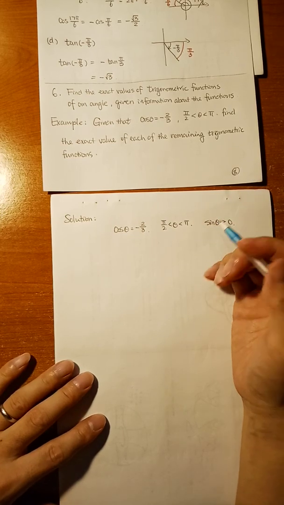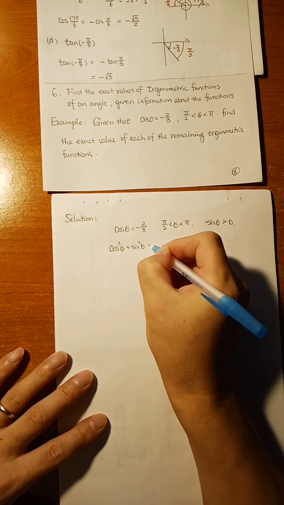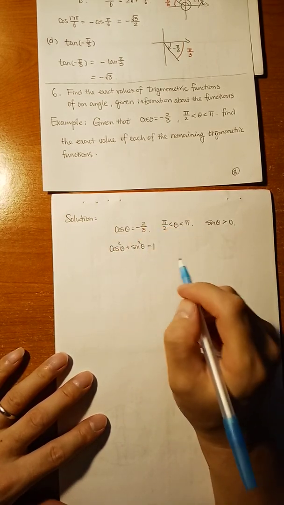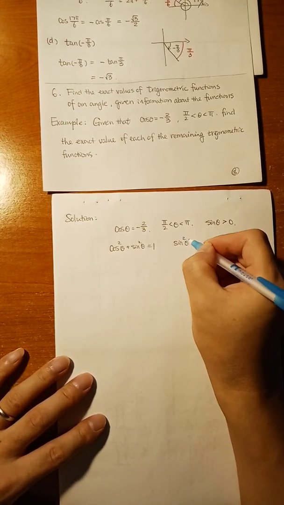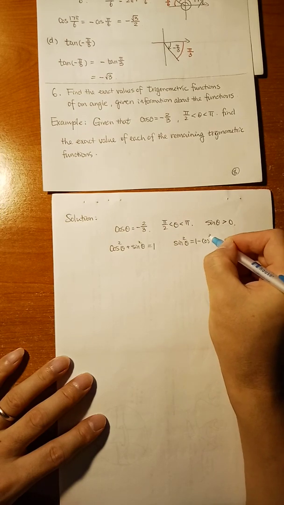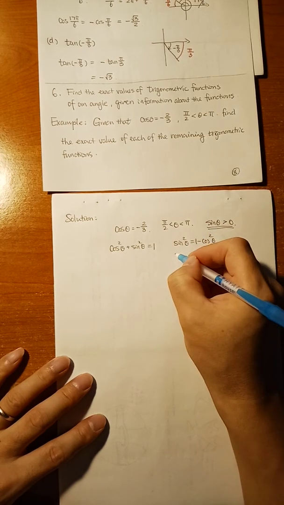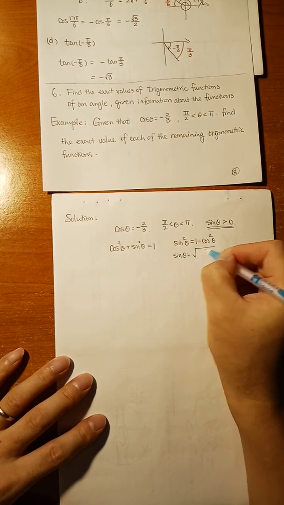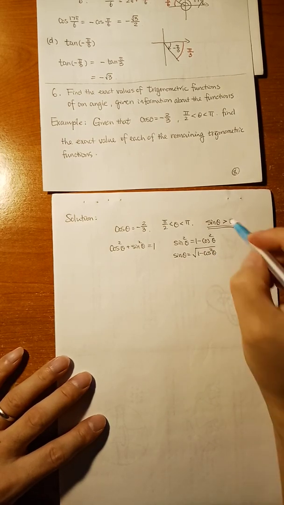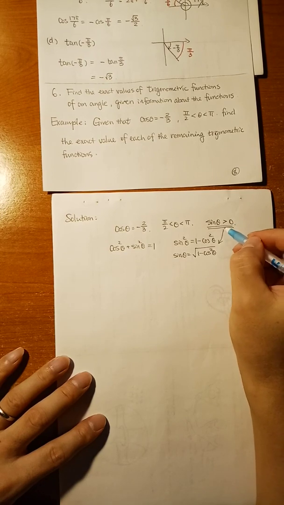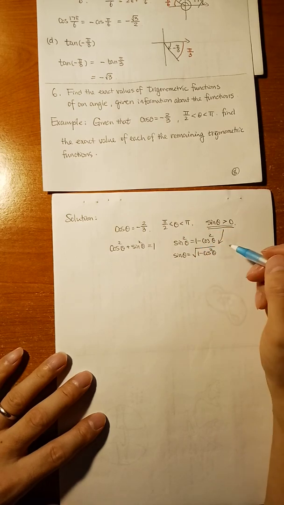And what is the relation between sine and cosine? We get cosine squared theta plus sine squared theta is equal to 1. This is a fundamental identity. You must memorize it, okay? And from here, we get sine squared theta is equal to 1 minus cosine squared theta. And then we take the square root. Here, we'll use that sine theta is positive. So when you take the square root, you only choose the principal, the positive square root. So here, you use the information of the location of the terminal side.